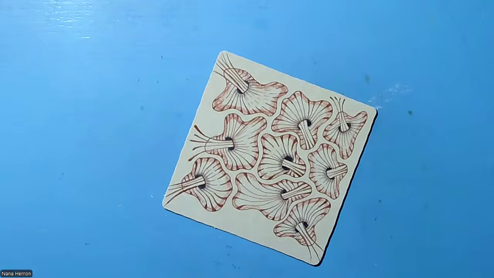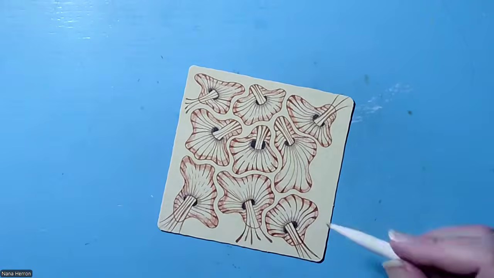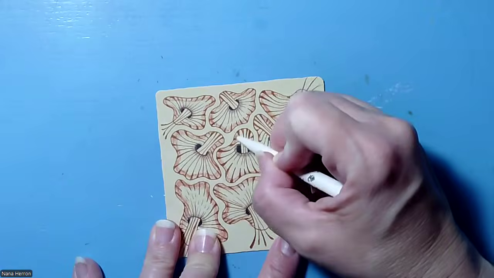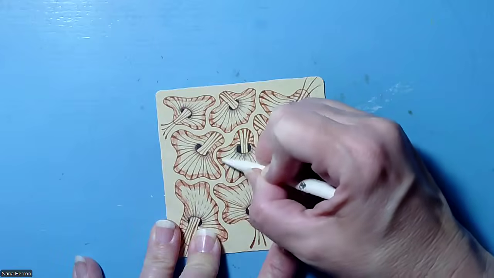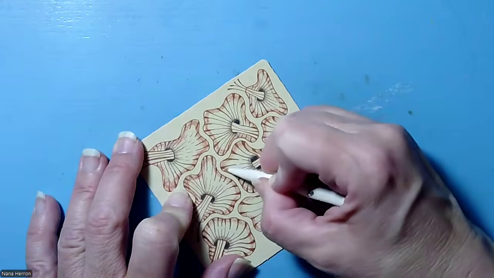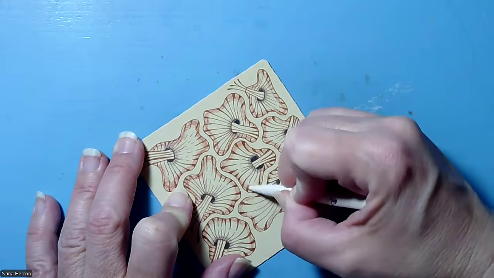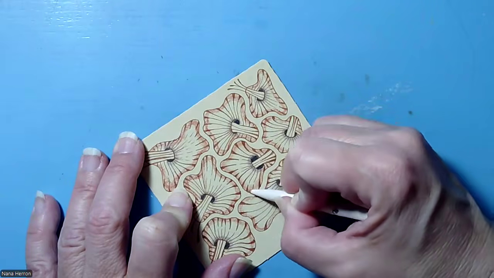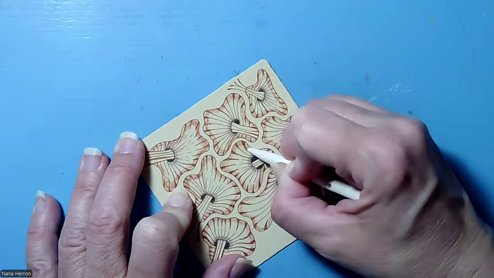And then I will take the tortillon specifically for that chalk pencil, because you don't want to get the colors mixed up and then it gets all muddy. So smooth that out.